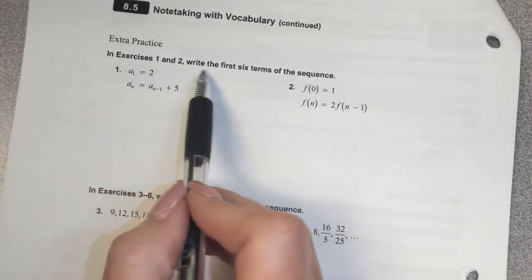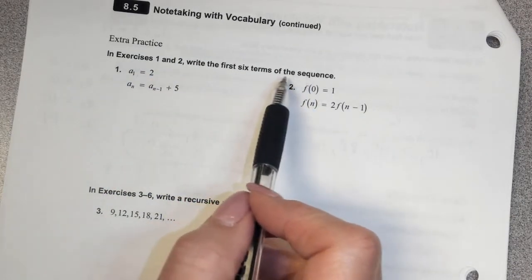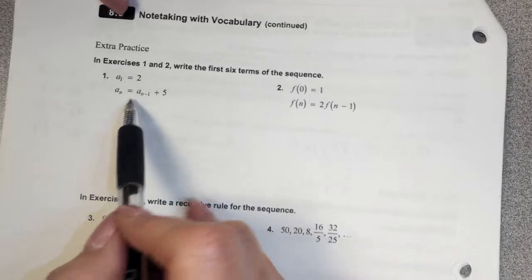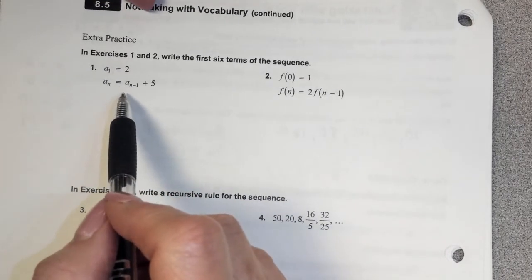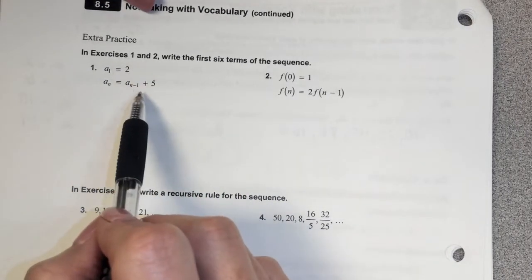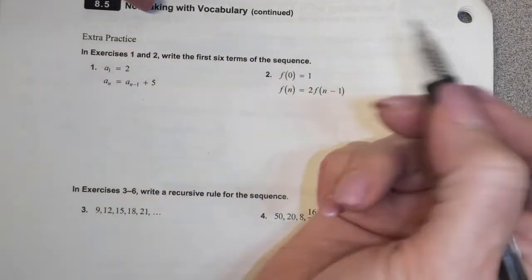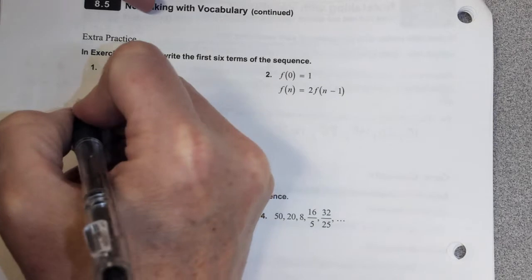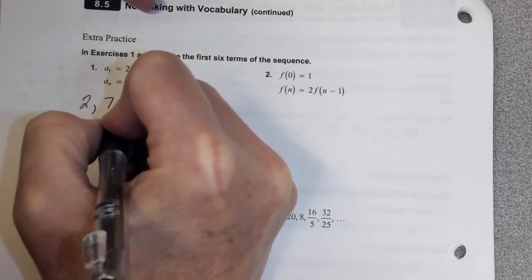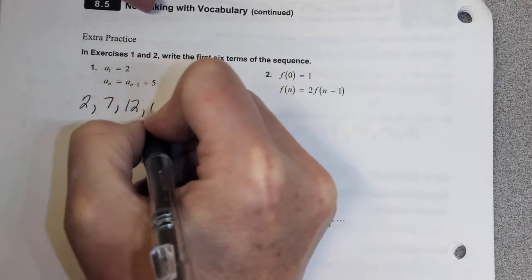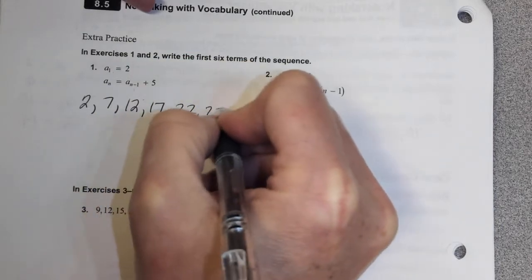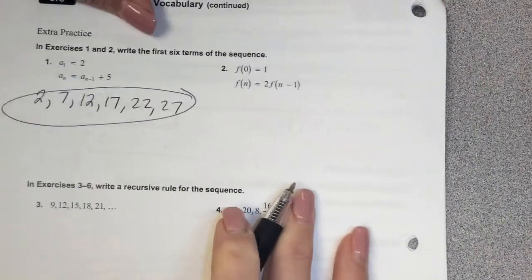In exercises 1 and 2, write the first 6 terms of the sequence. You should pause the video and try these on your own. These two, well, this one especially is easy. You might want to turn it back on for that one if you can't get it. So pause it, try this. A sub 1 is 2. I'm just going to keep adding 5. And that's it. Those are the first 6 terms.